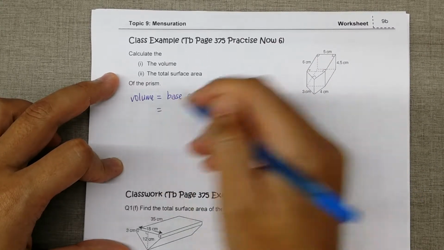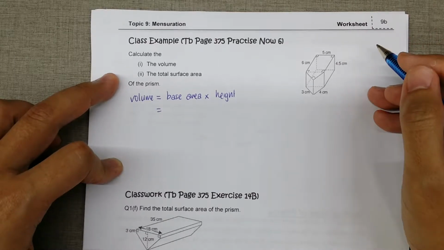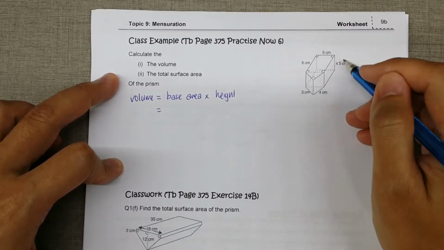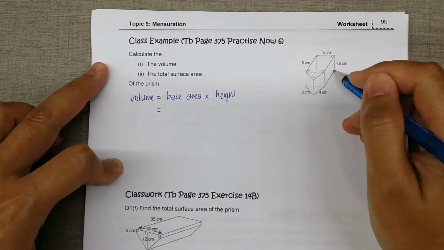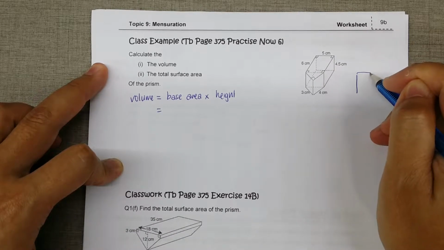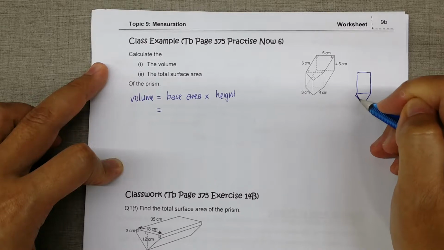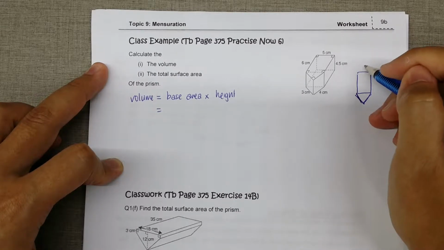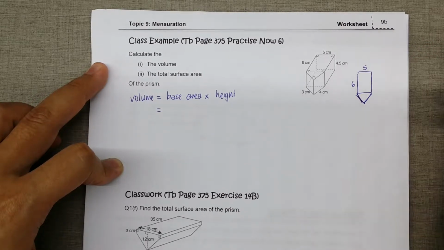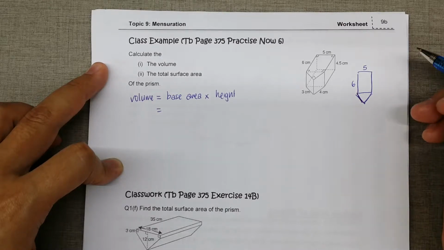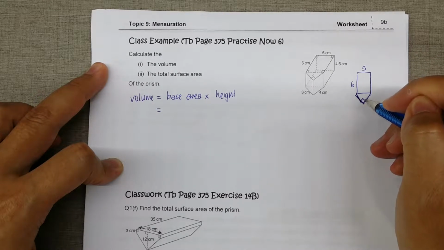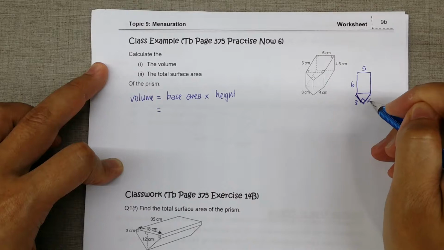So the base area is a pentagon, and this pentagon is formed by a triangle and a rectangle. The cross-section area is formed by a triangle and a rectangle. 5, 6, and for the triangle I have a 90 degrees here, is 3 and 4.